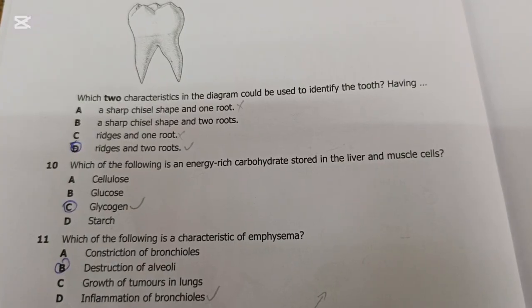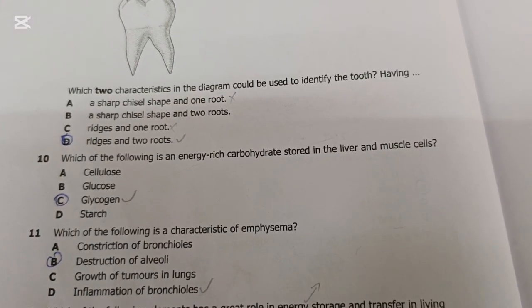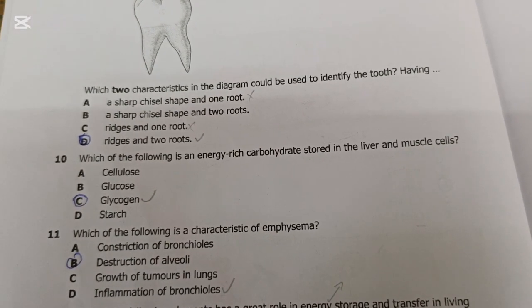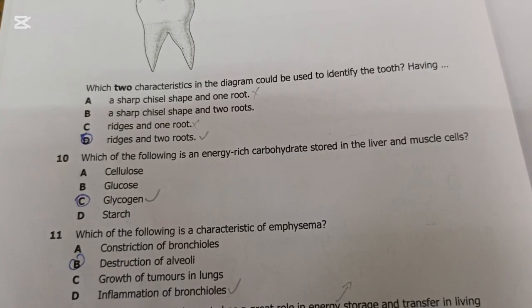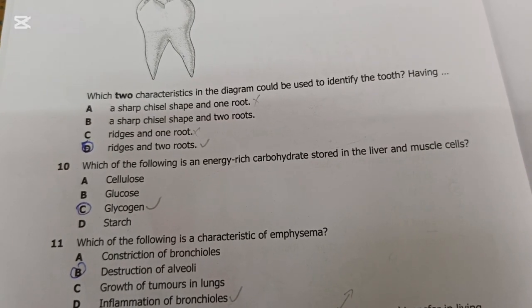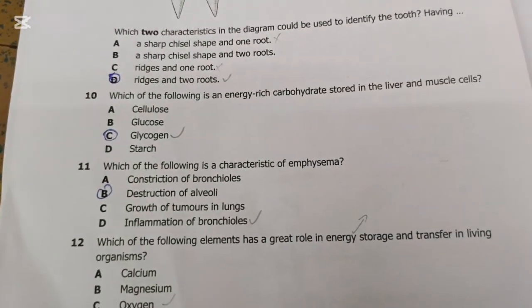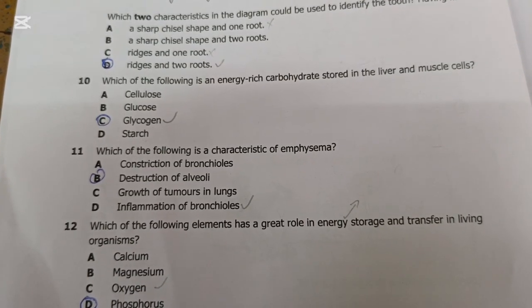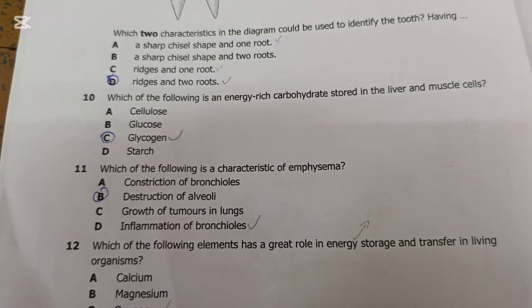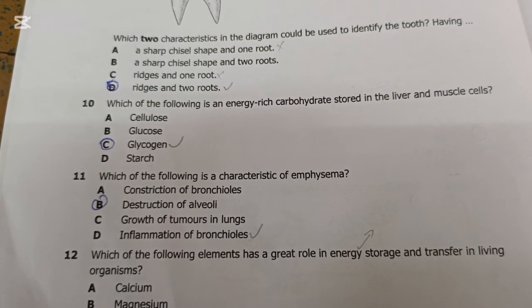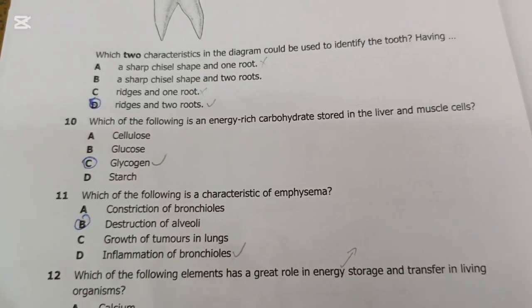Which of the following is an energy-rich carbohydrate stored in the liver and muscle cells? It is glycogen. Glycogen, that is C. Then we have 11. Which of the following is a characteristic of eczema? That is B, destruction of ovary.